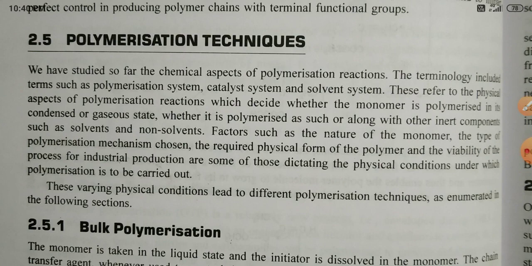We have studied so far the chemical aspects of polymerization reactions. The terminology included terms such as polymerization system, catalyst system and solvent system.